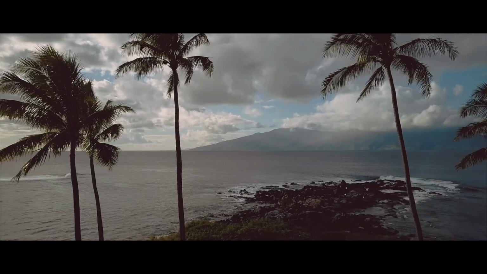So let's see how to edit landscape photographs in Lightroom in 2021. I will take you to Hawaii.